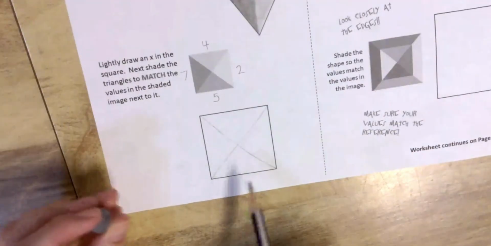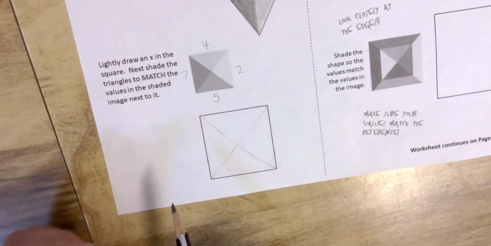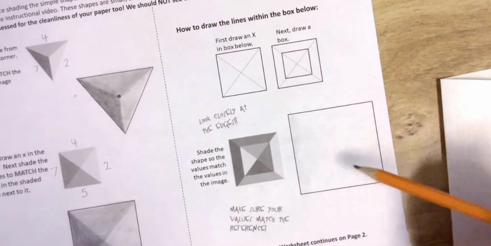Now you're going to do the same thing for the square. We are shading four triangles, and we've already labeled the values. So when you finish with this section, you should have something shaded kind of like that. The instructions here show you how to actually create this diagram inside the box.